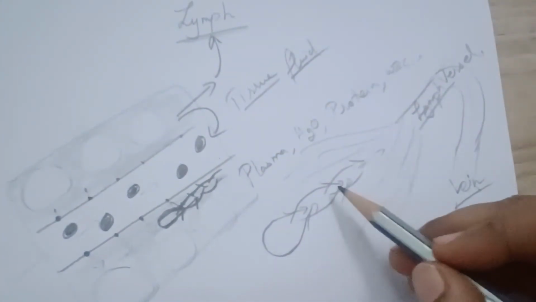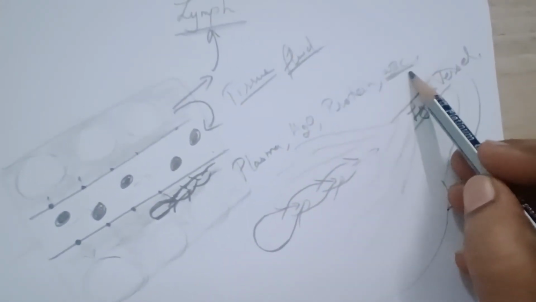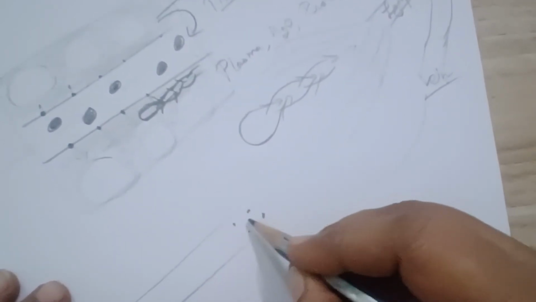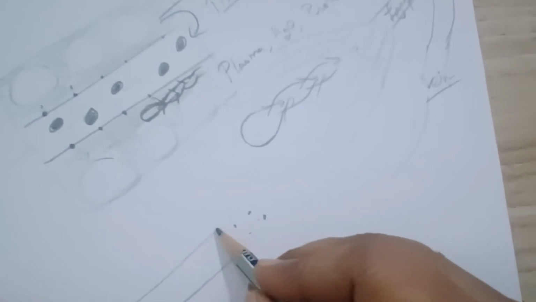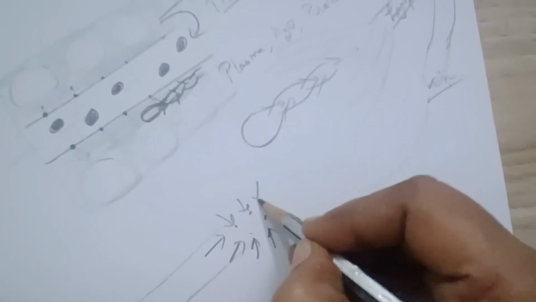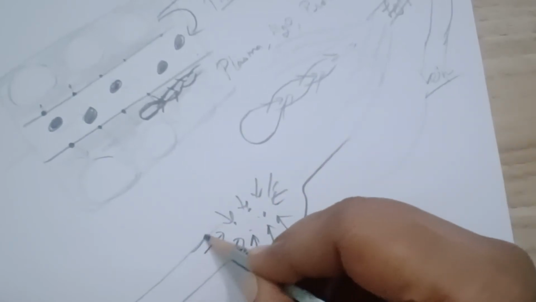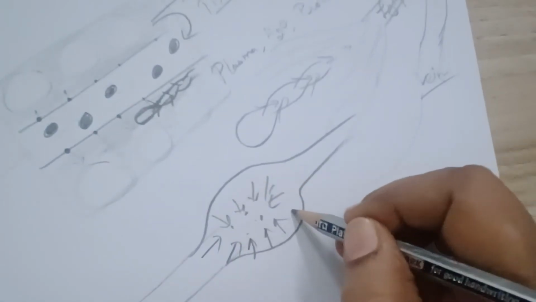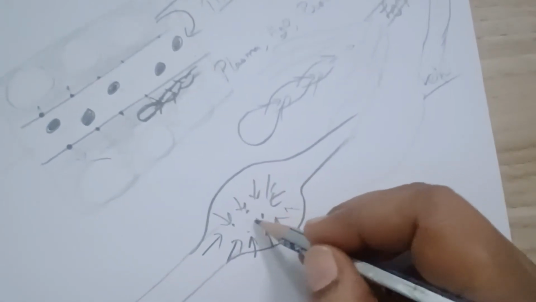Okay, while moving, I said some of the WBCs will be there, right? If any microorganisms are present, for example during this flow, the microorganisms are here. If they find any microorganism, all the WBCs will be collected here. Everyone will enter this place, and this place becomes swollen like this. Because all the WBCs will come to this place, and they will engulf or kill this microorganism.